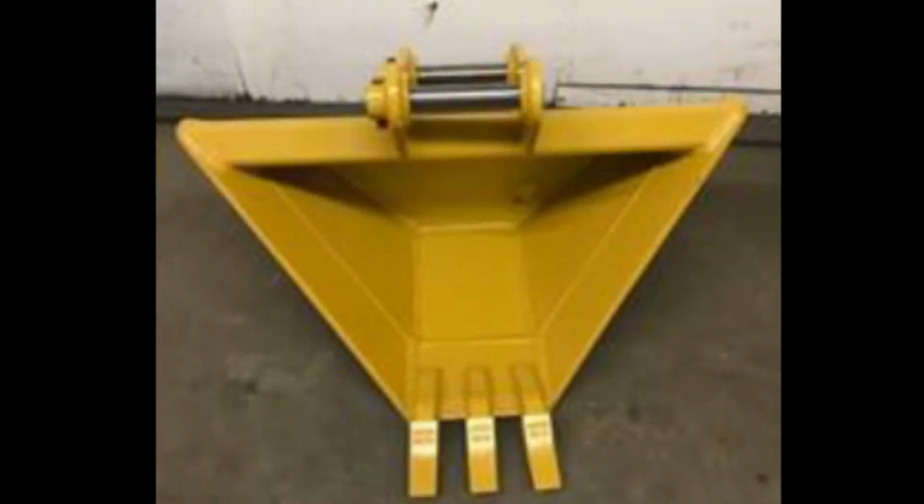Number 4. Trapezoid bucket. This V-shaped bucket is useful for making drains or pipes. The bottom of the bucket is useful for adding depth, while the right and left sides are for increasing width.